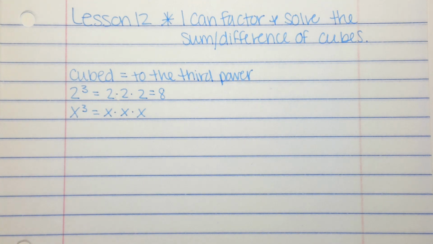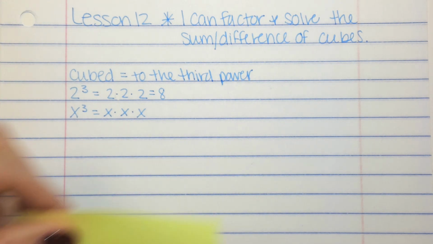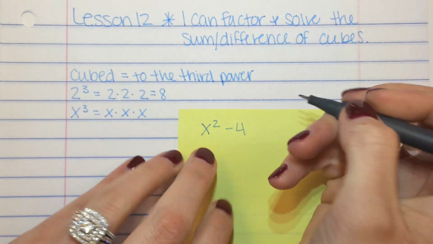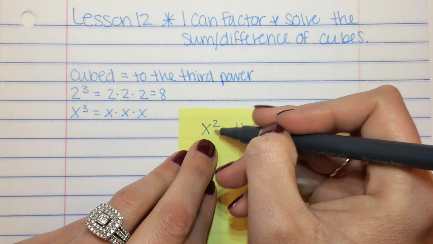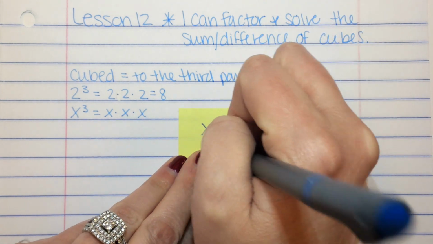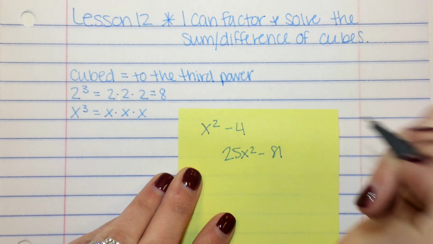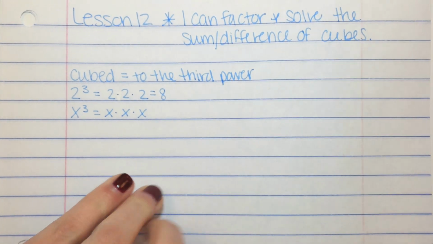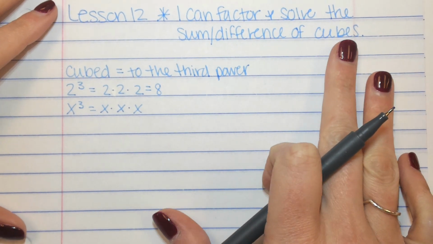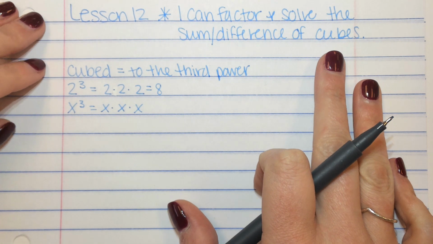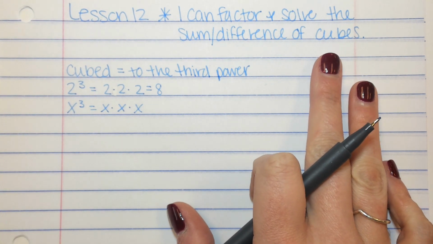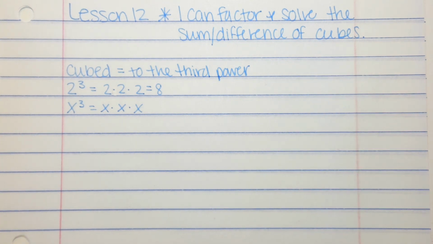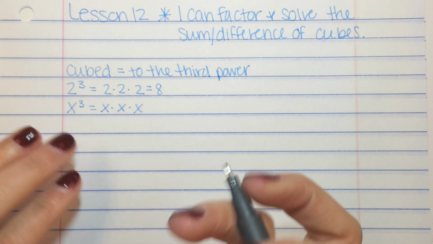So before you did the sum and difference of squares, remember you had stuff like x squared minus 4, or 25x squared minus 81, stuff like that, and then you factored, okay? So we're kind of thinking along those lines, except we're thinking of cubes, and our shortcut is a little bit different, okay? But to get us started, I know that you probably don't have the cubes memorized like you might have some of the squares memorized.